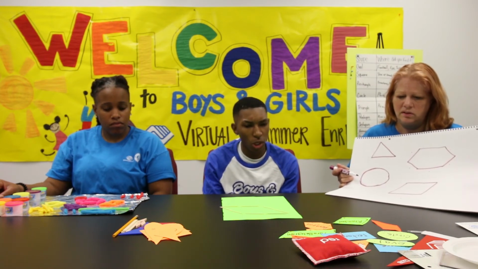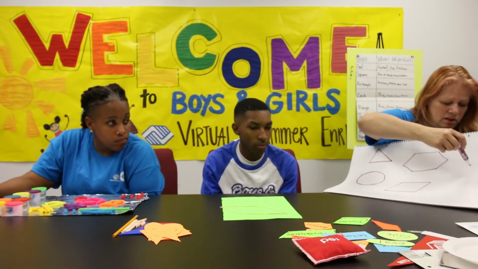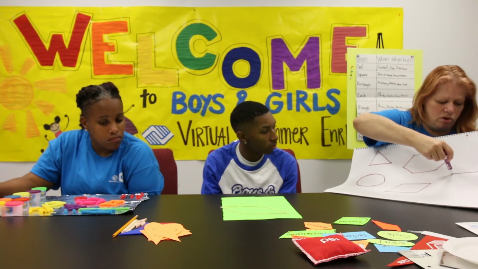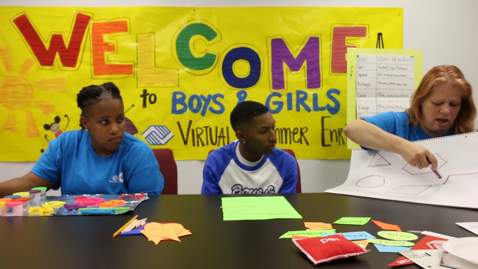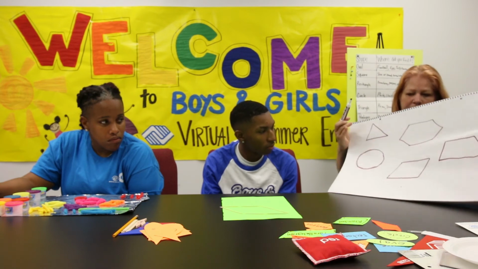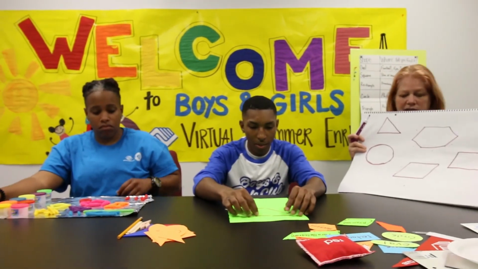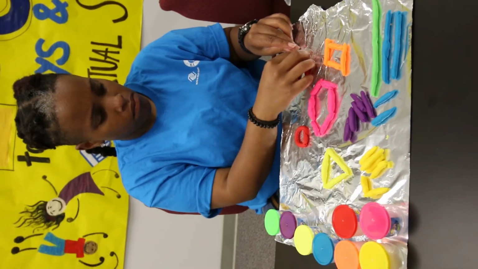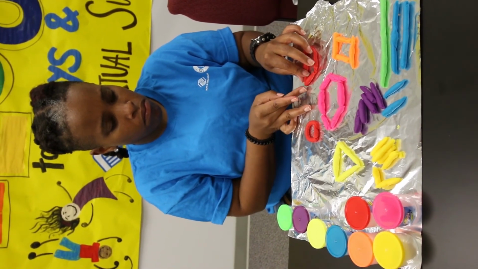What about trapezoid? Trapezoid. Let me see if I can remember how to do that. Okay, it's going to go across, out, and then close it up at the bottom. I think I got it. Yep. Okay, let's see if you can make it with your toothpicks. Okay. So, to the top already. Come down. Okay, Miss Leslie, how are you doing with the clay? Is it easy or hard to make these shapes?